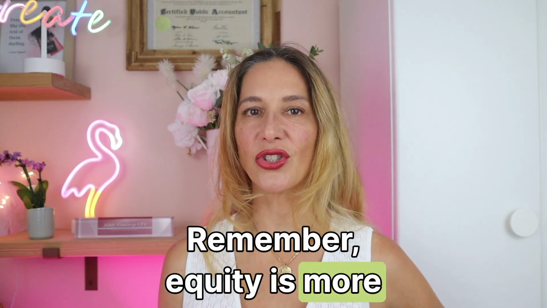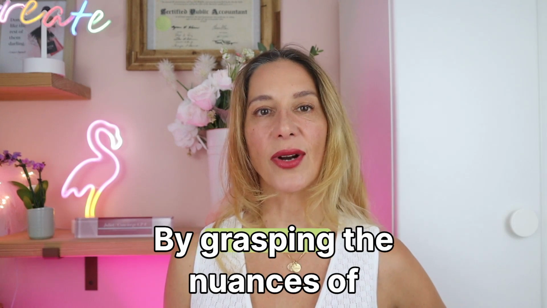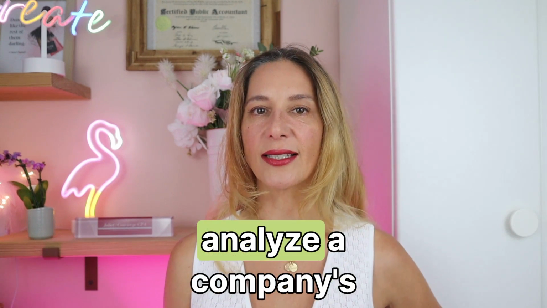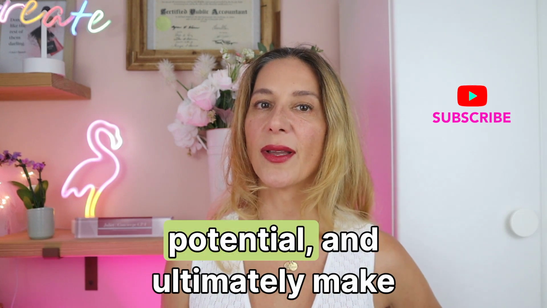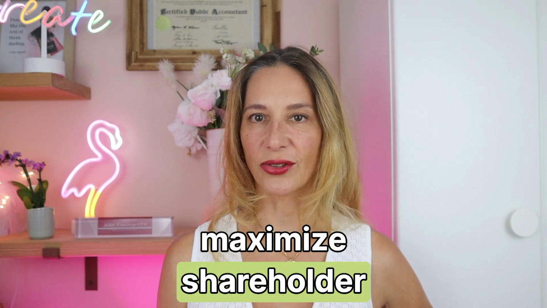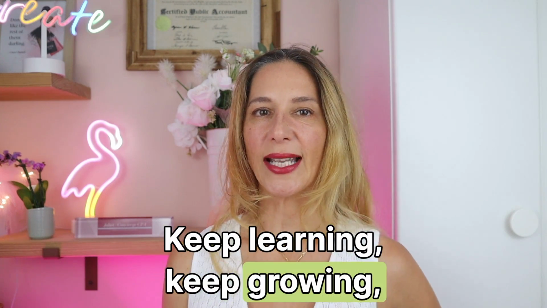Remember, equity is more than just a number on a balance sheet. It's a reflection of a company's past, present, and future. By grasping the nuances of each equity account, you unlock the power to analyze a company's financial position, evaluate its growth potential, and ultimately make strategic choices that maximize shareholder value. Keep learning, keep growing, and keep building that equity knowledge. It's the key to unlocking a world of business opportunities.